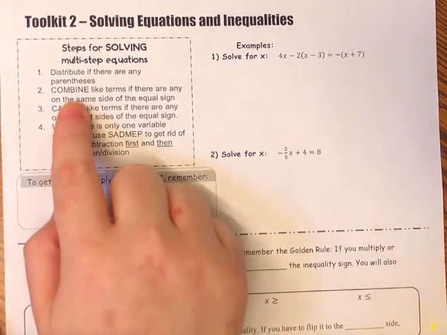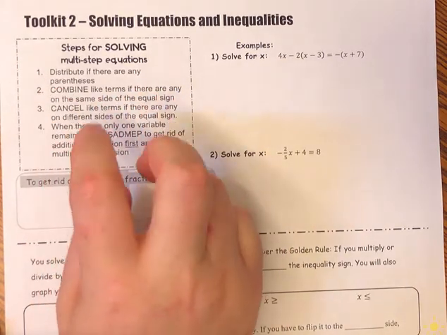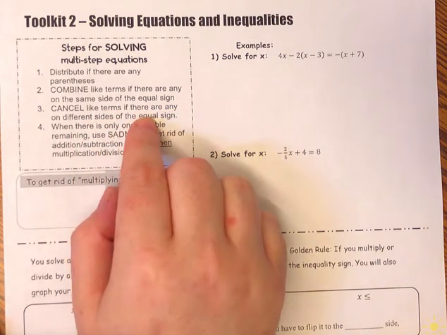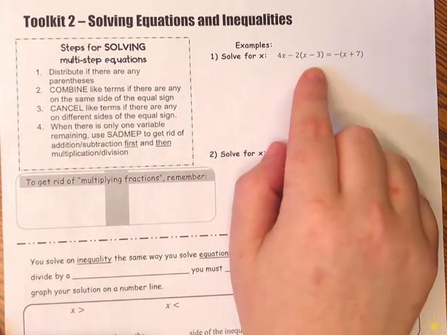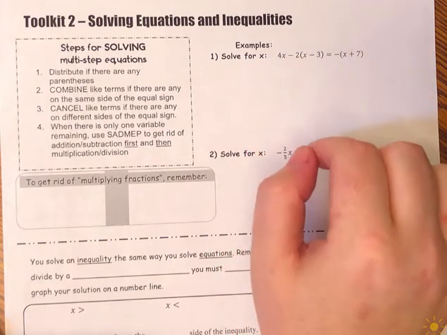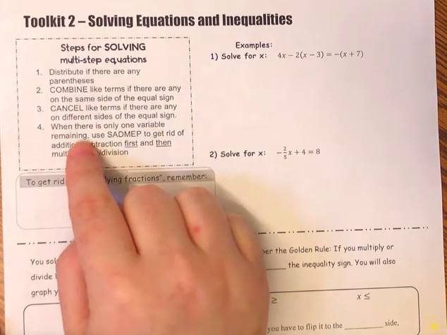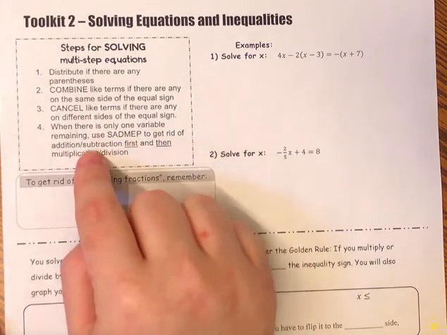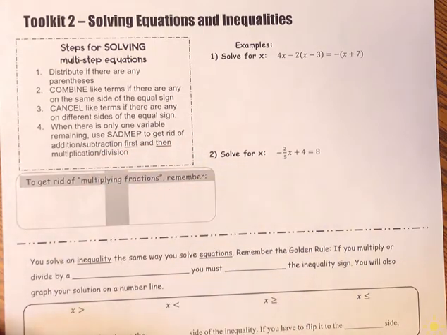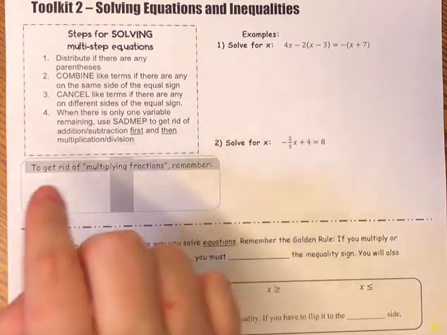The third step, after we've simplified the left and simplified the right, we're going to cancel like terms if there are any on different sides of the equal sign. This is when we actually start solving and we add and subtract to both sides and we multiply and divide to both sides. When there's only one variable remaining, we use SADMET to get rid of the addition and subtraction first and then multiplication and division. There's one other note to get rid of multiplying fractions.